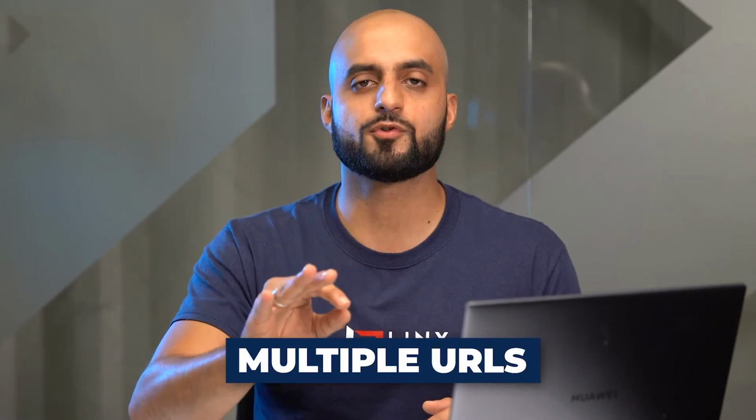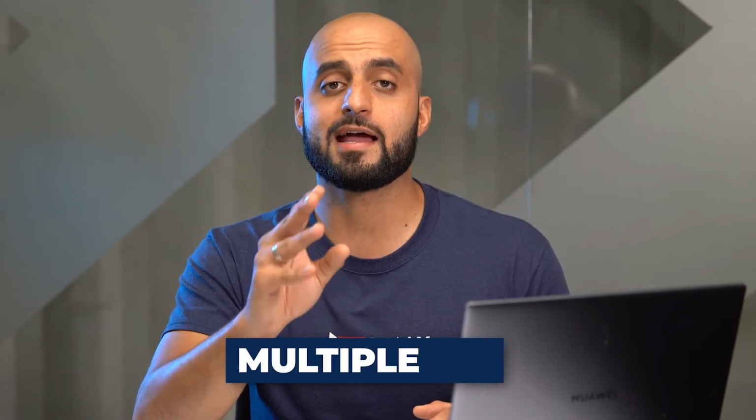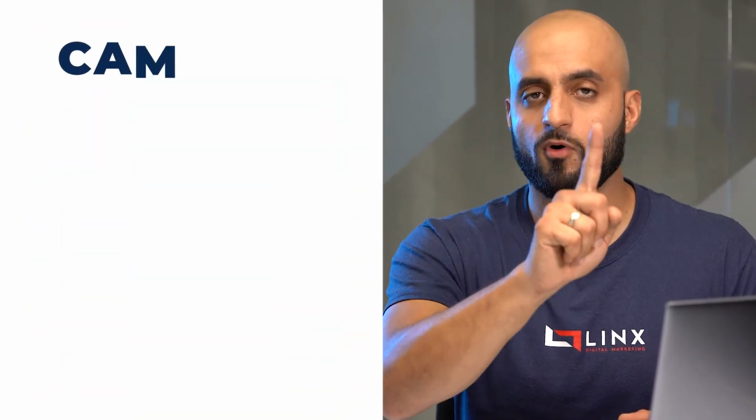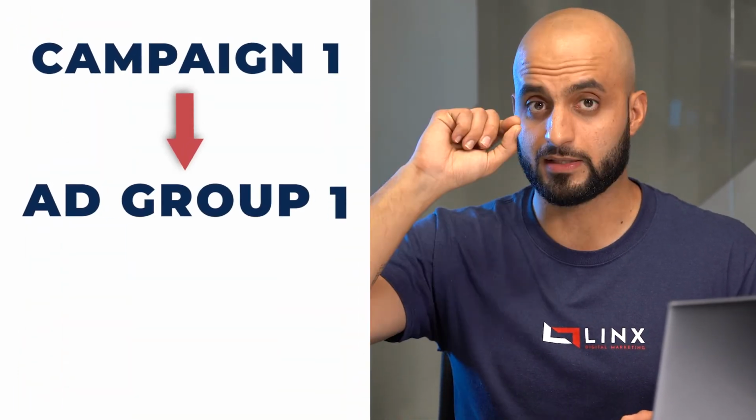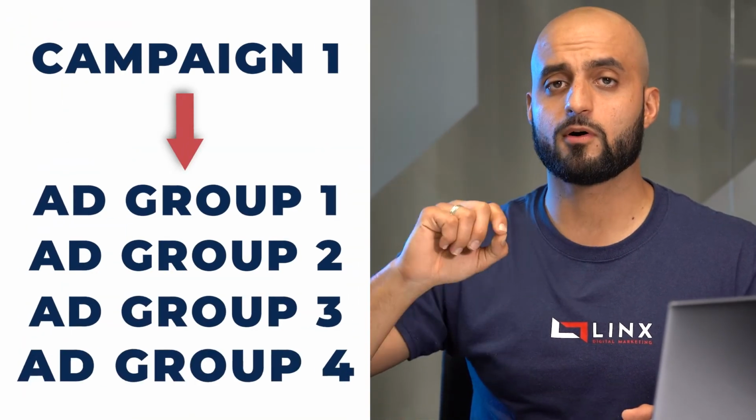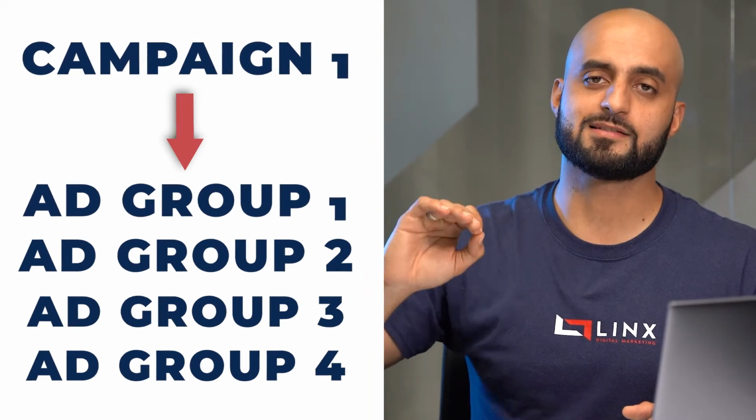With campaigns, you can create multiple URLs, no issues, as long as the website URLs are consistent within the same ad group. So let me repeat that again. If you have campaign 1, ad group 1, and then you have ad group 2, ad group 3, ad group 4, make sure that that is consistent across the board.